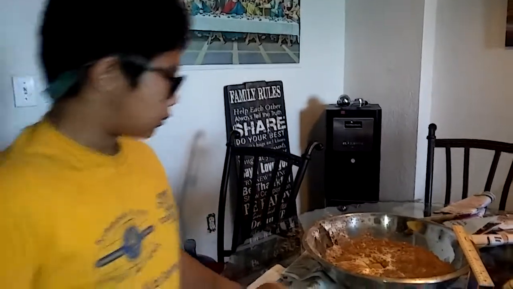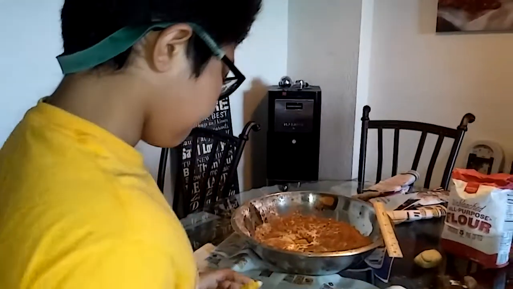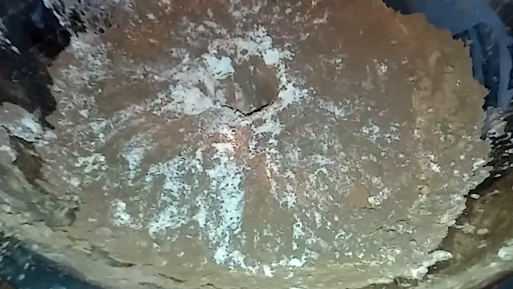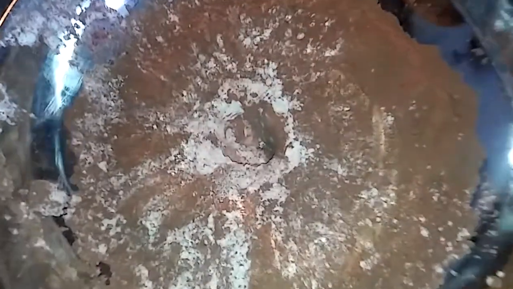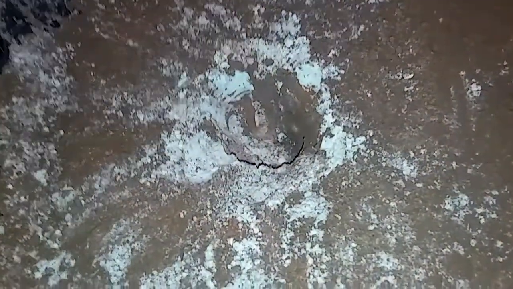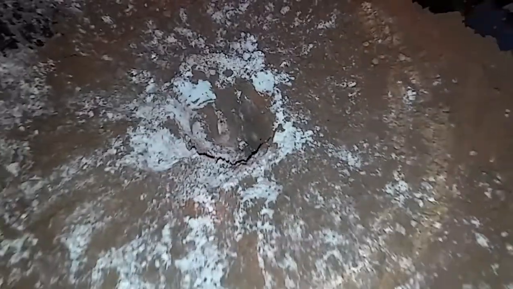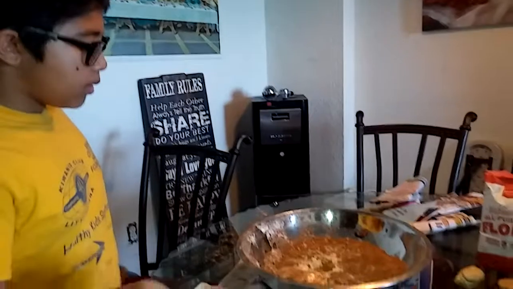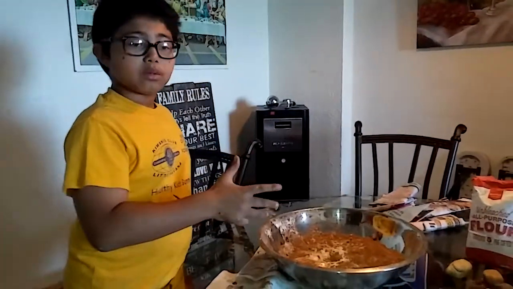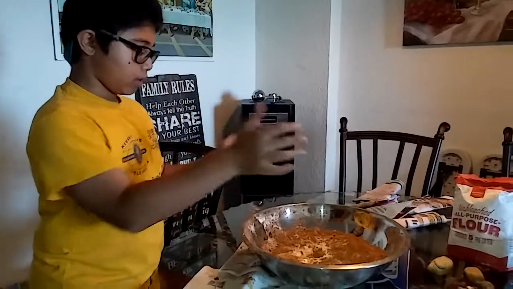Okay, look at the size of that crater. The bigger the rock or asteroid or meteor, whatever you want to call it, the bigger the impact and the impact source, which is the crater.